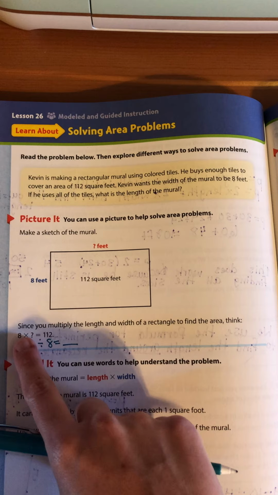2 minus 0 is 2. When I regroup, this becomes 11. 11 minus 8 is 3. Okay, we know a fact. 8 times 4 is 32. When I subtract, I get no remainder, which means 10 plus 4 is my answer. 14 feet is how big my length is.